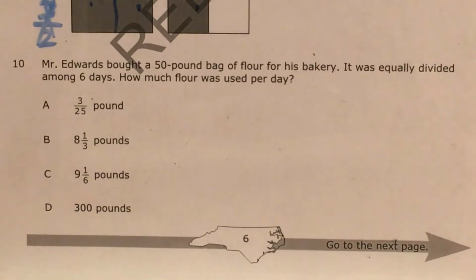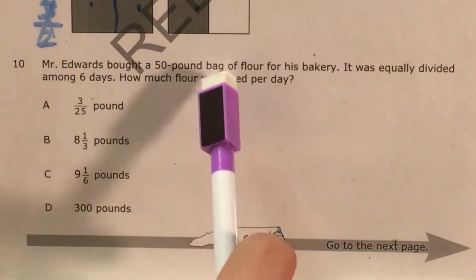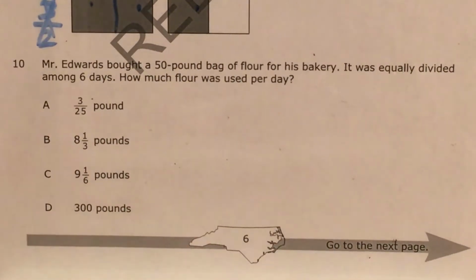This is Mr. W. Today we're going to tackle question 10 in the 5th grade math questions that North Carolina released this past school year. We can see that Mr. Edwards bought a 50-pound bag of flour for his bakery, and it was equally divided among 6 days. How much flour was used per day?